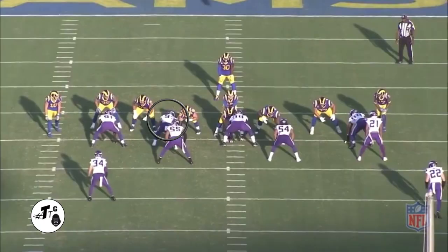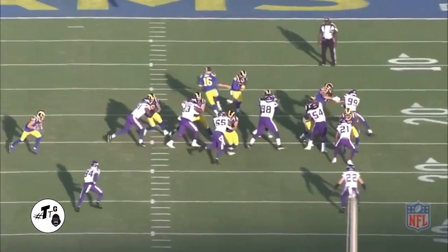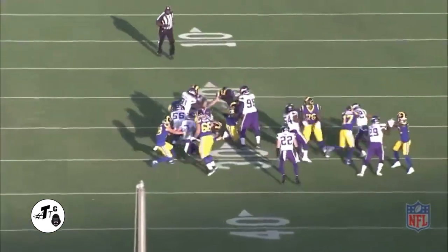Tight 11 personnel, zone right, 3 technique. Sheldon has to protect Barr from getting breached, so he has to slow down the guard, and now he has to take on Havenstein and just chase it down from the backside, which he does, and he makes the play.